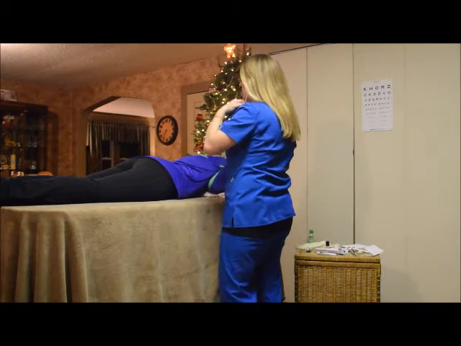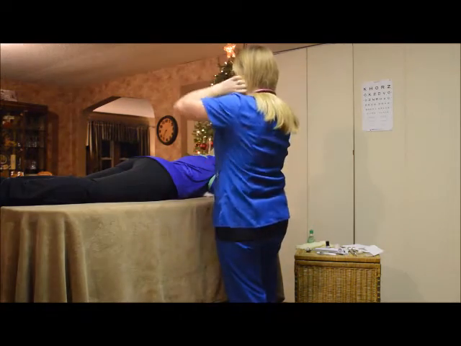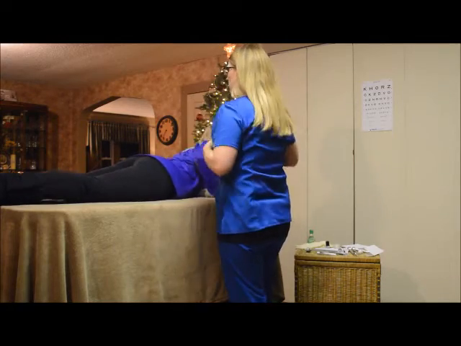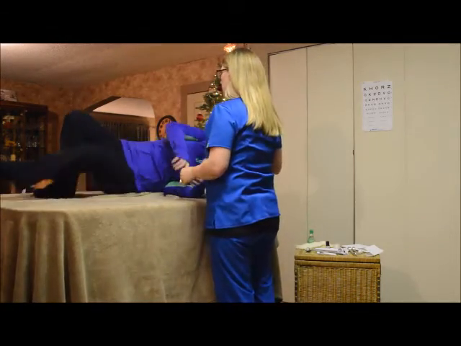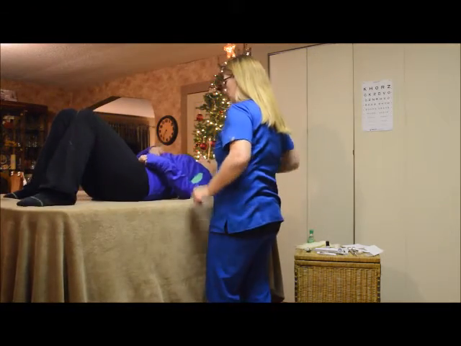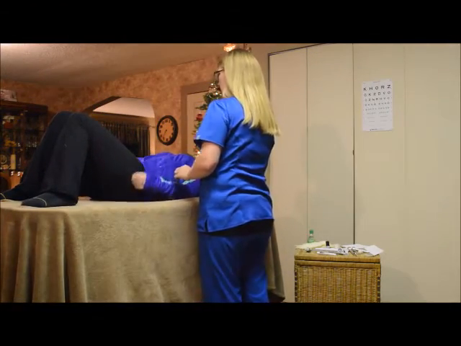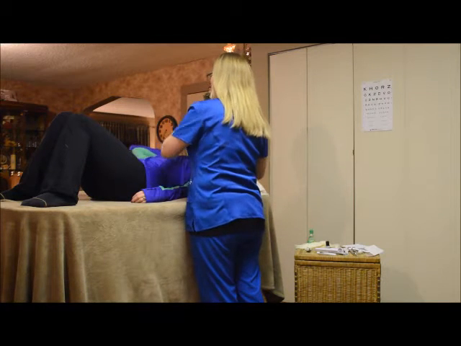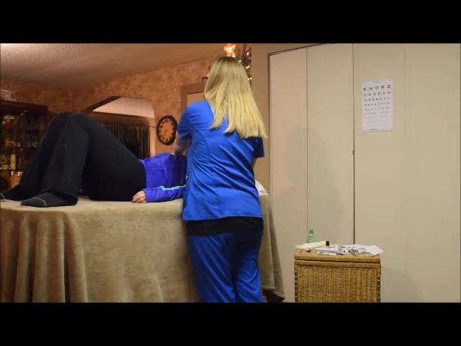Good. So everything's normal. Now I'm going to have you roll over, and we're going to check the front of your chest here for the same type of stuff. Just going to make sure it's symmetrical and watch your chest expansion. So if you just want to take a few deep breaths. Good. And I'm just going to feel here while you do that.